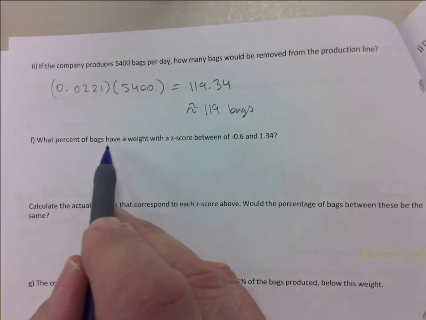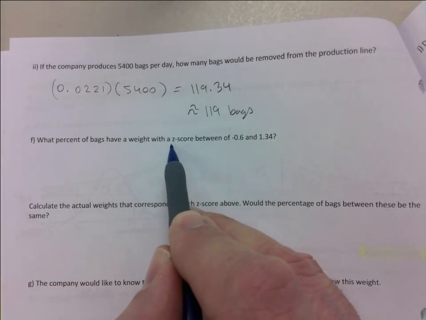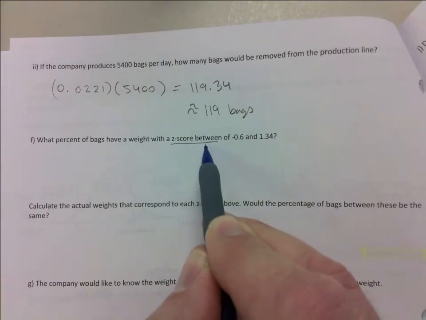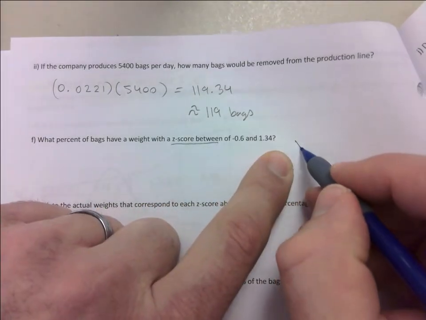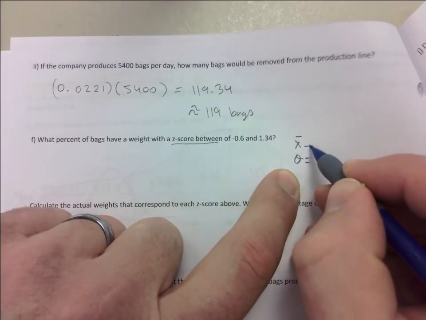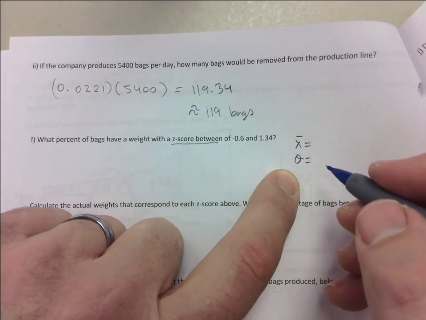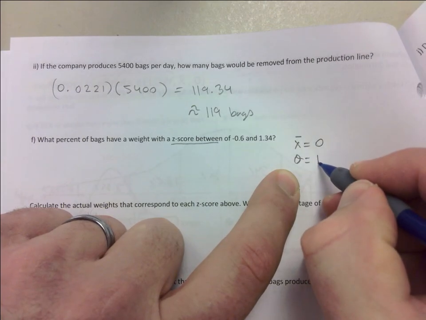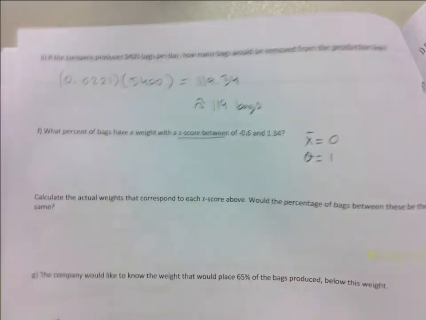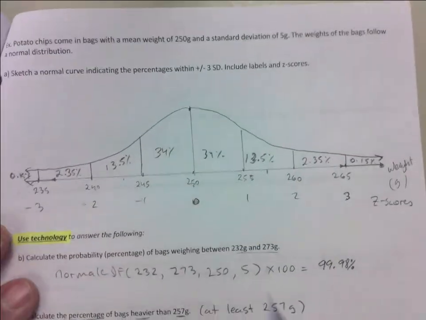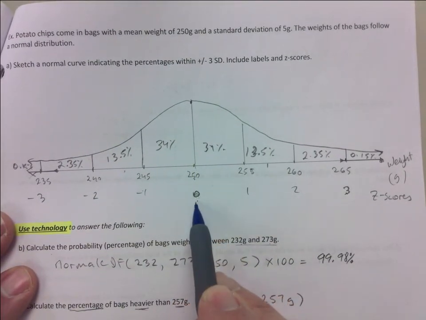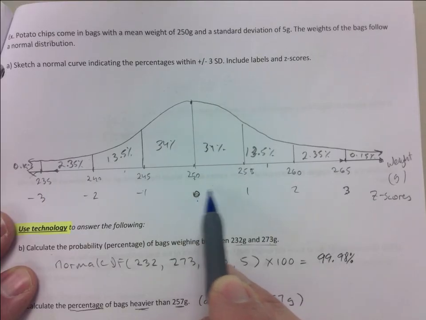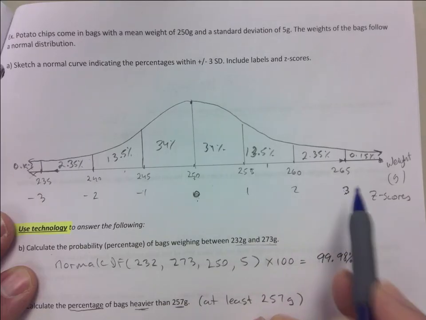Next, what percentage of bags have a weight with a z-score between this and this? What is the mean and what is the standard deviation when you're talking z-scores? The mean is 0, standard deviation is 1. Because z-score, if you look at the graph here, the mean has a z-score of 0. And how much am I going up by? 1.